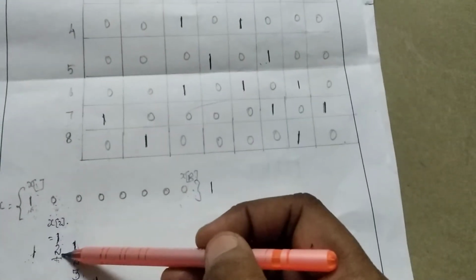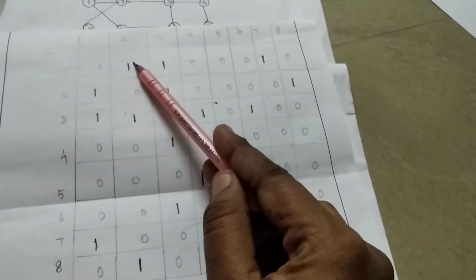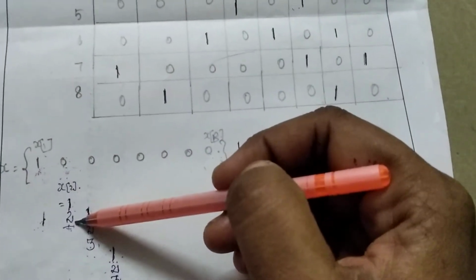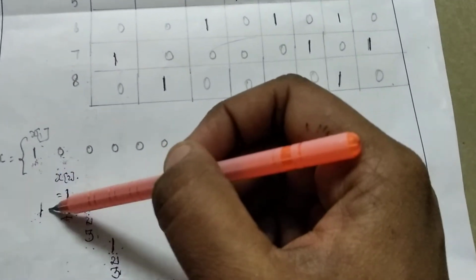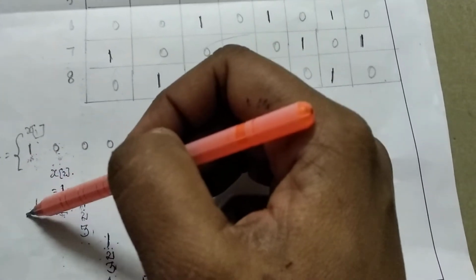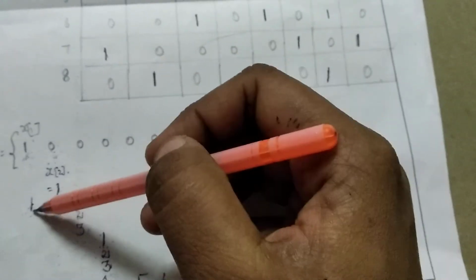So increment it by 1. Now it is 2. Is there an edge from 1 to 2? Yes, there is an edge from 1 to 2. So we can assign this as 2. And we also have to check whether vertex 2 is already visited. There is only one vertex visited before this, and this is not repeated. So the vertex assigned to this position is 2.